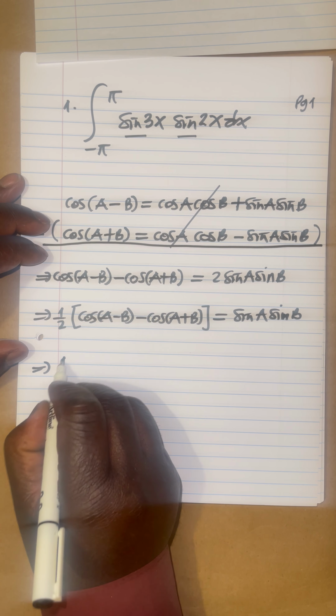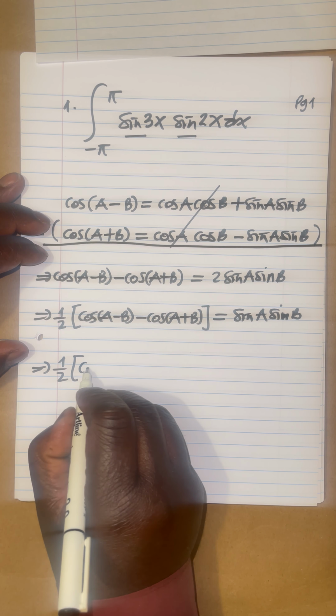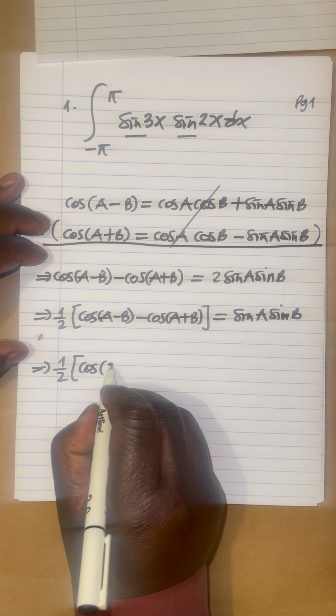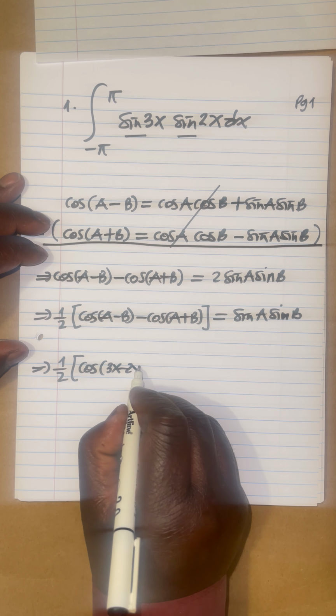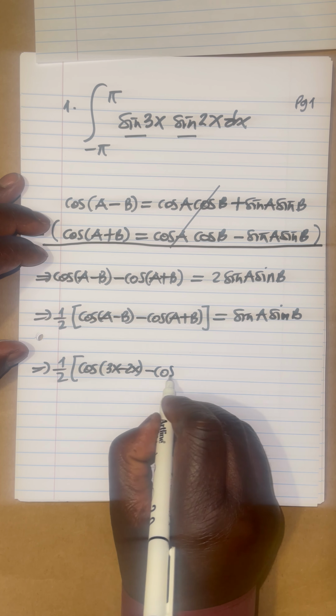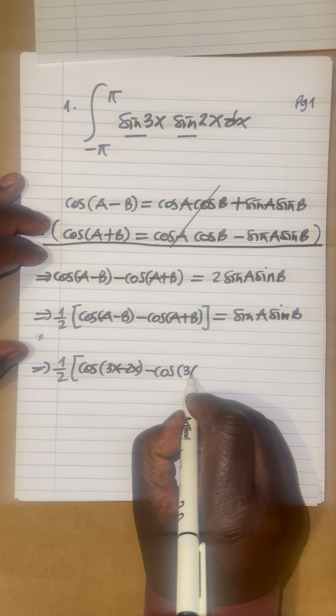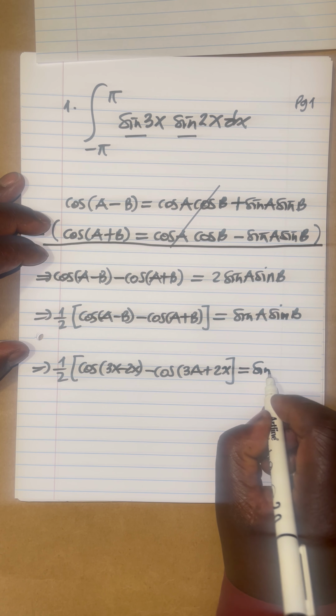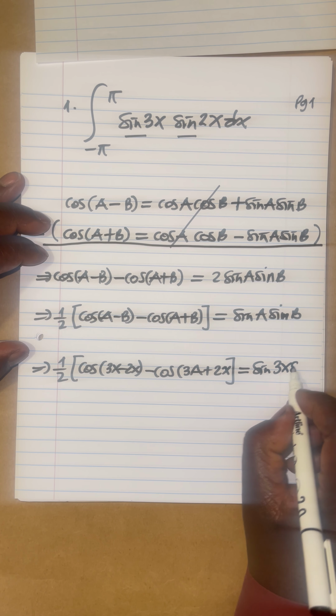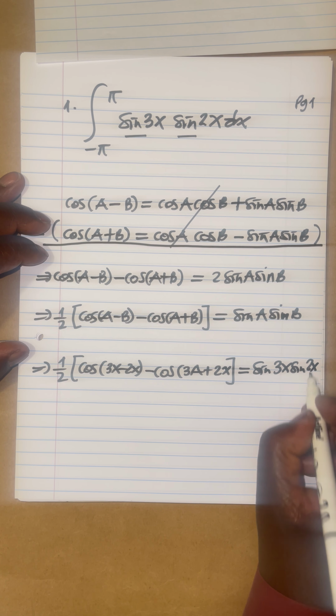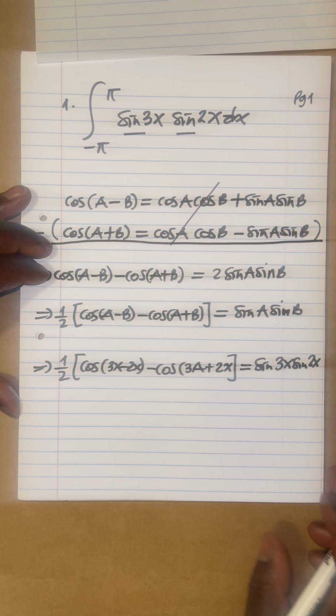So this implies 1 over 2, cosine of 3x minus 2x minus cosine of 3x plus 2x, should be equal to sine of 3x sine of 2x.